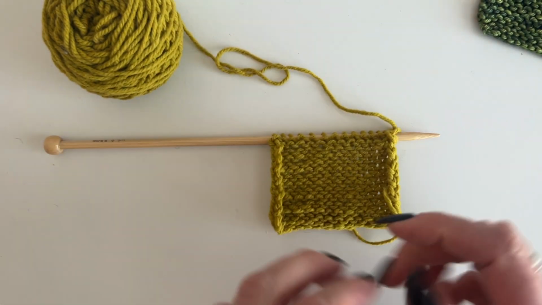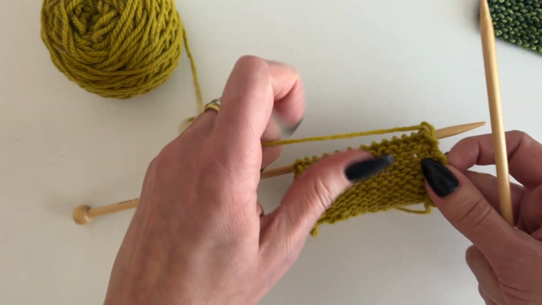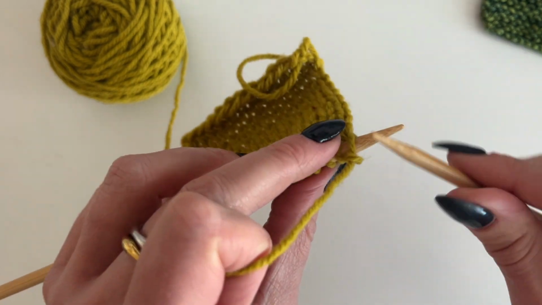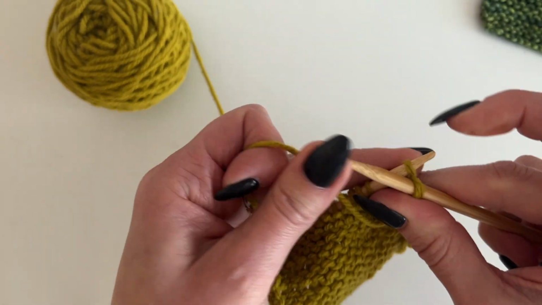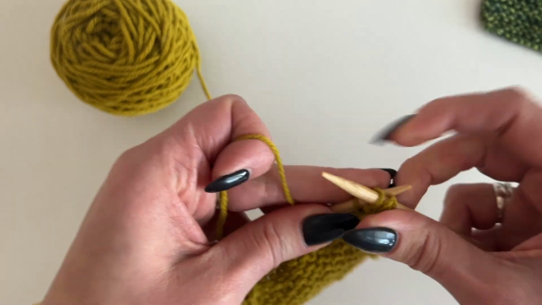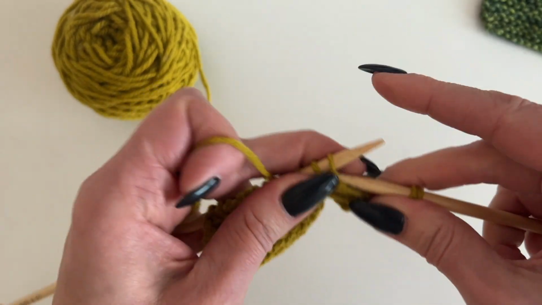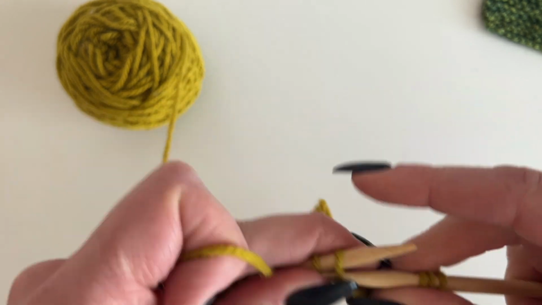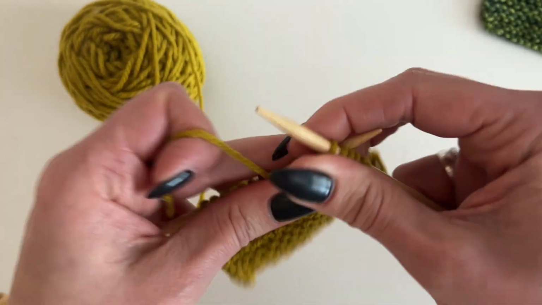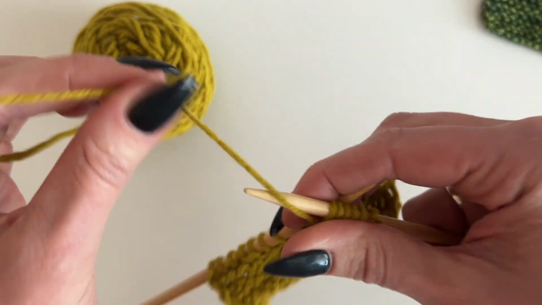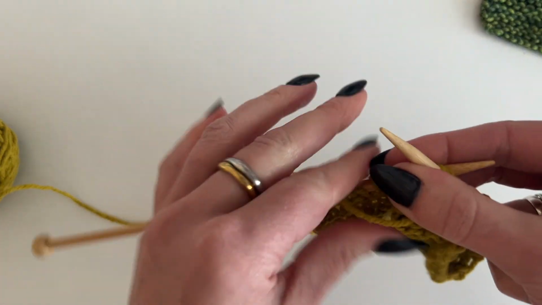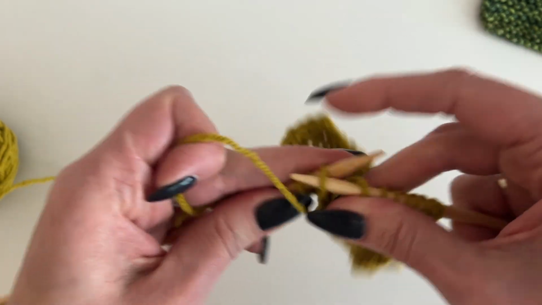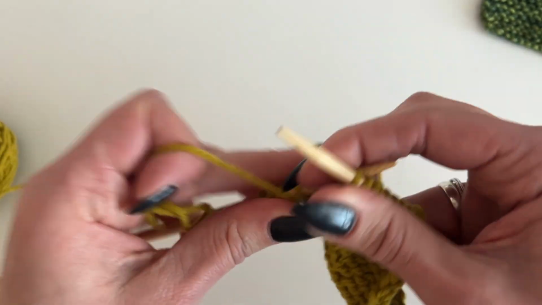Okay, this row looks totally different. This is the purl side. So now I purl all these stitches. And you keep repeating a knit row, a purl row, a knit row, a purl row. So I will purl across all of these stitches here. And by doing so, you have two sides that have different designs.